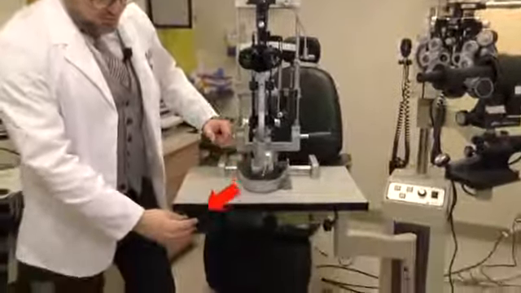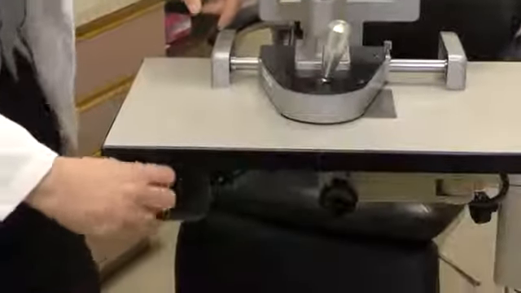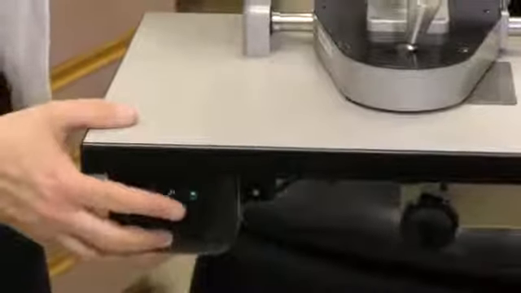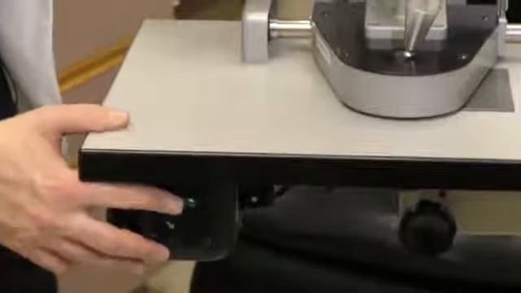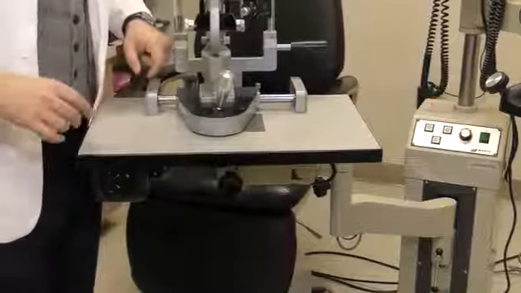So to begin, we're going to start with how to turn on the machine. If we can draw your attention here, there's a little knob that allows you to turn the power off and to turn the power on. What you want to do is turn it all the way to get the power on, which in this machine you turn clockwise, and you'll see the indicator light showing the power is on. Sometimes there's actually a power switch on the arm of the slit lamp or on the base, so always make sure that that's on as well.